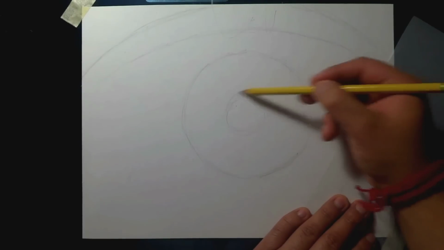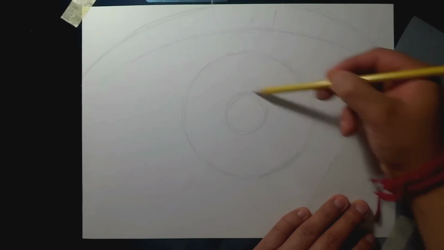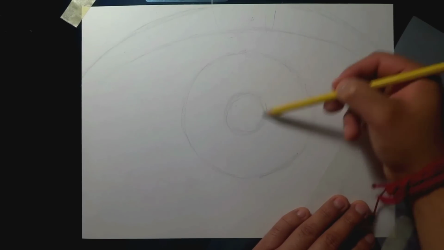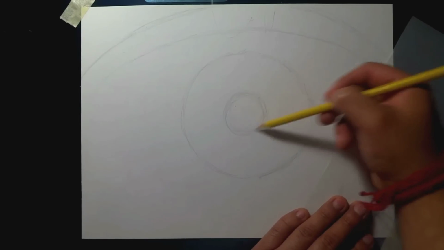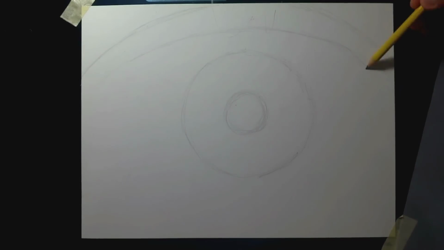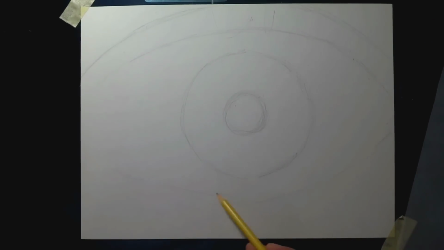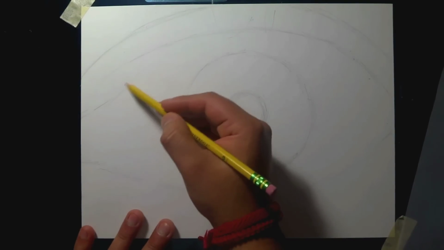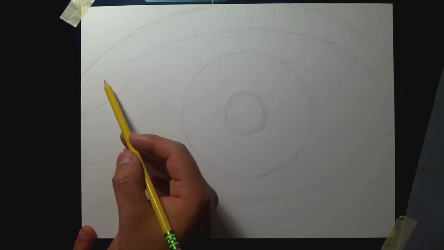Remember guys, you're sketching. It doesn't have to be perfect. I'm not drawing perfect circles. I'm not perfect myself. I don't expect you guys to do anything perfect. Fixing it up a little bit because I know this is too far out.